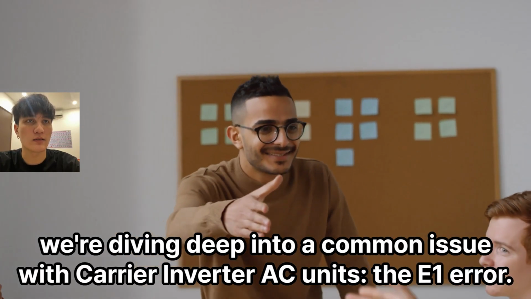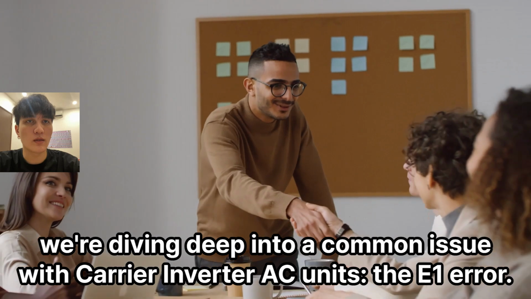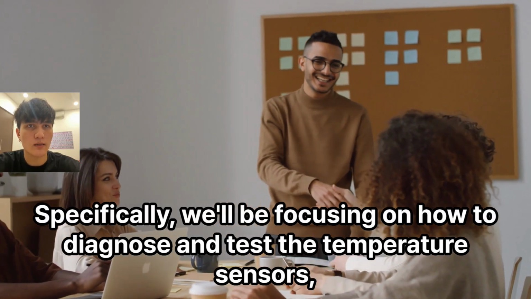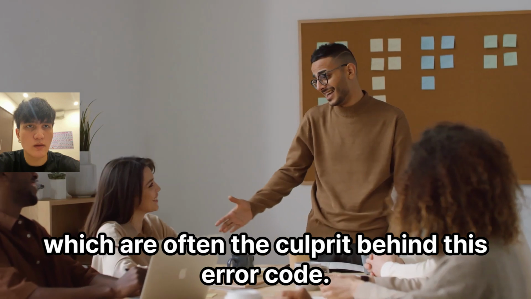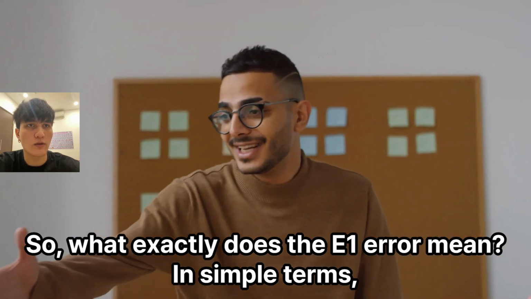Today, we're diving deep into a common issue with carrier inverter AC units, the E1 error. Specifically, we'll be focusing on how to diagnose and test the temperature sensors, which are often the culprit behind this error code.